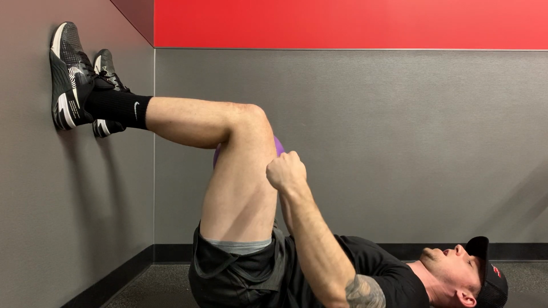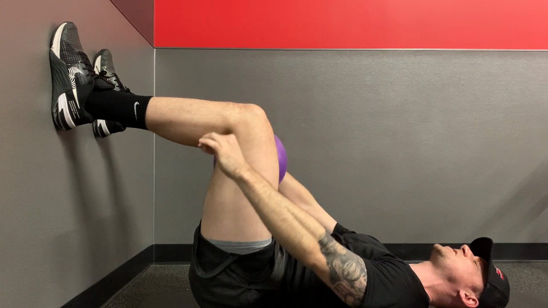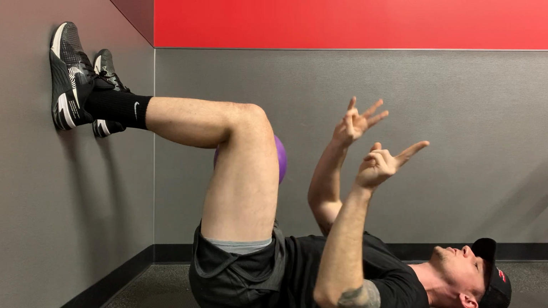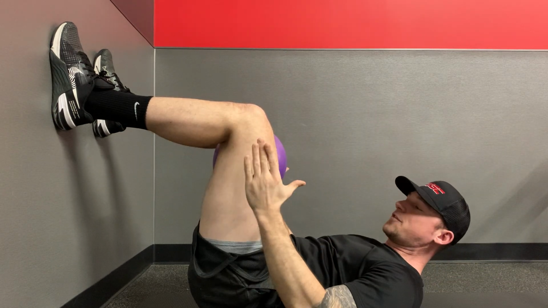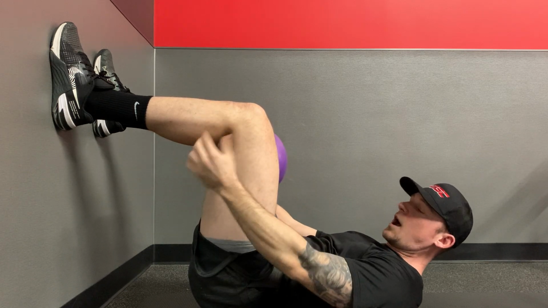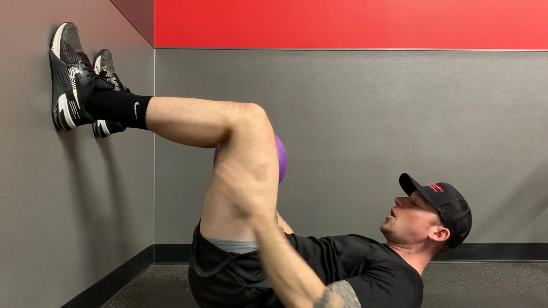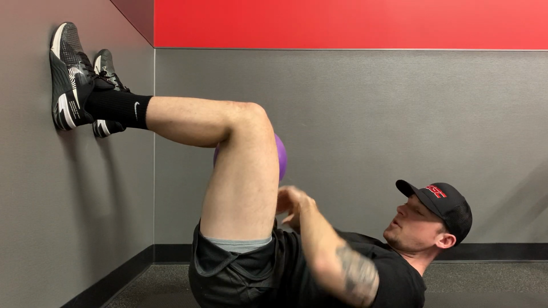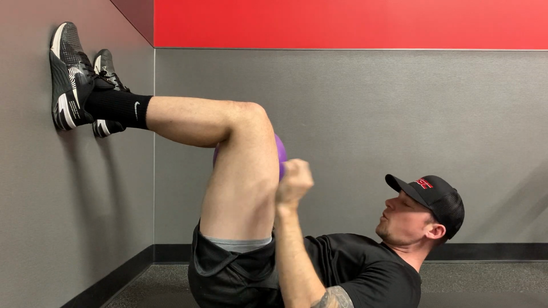Very slightly, as I gently squeeze the ball and gently attempt to drag the wall down with my heels. Again, this is not volitional, it's a very subtle squeeze, very subtle heel drag. Obviously we're not really dragging, it's isometric, we're just imagining we're dragging the wall down. You'll feel your adductors or your groin muscles and your hamstrings just very slightly engaged, that's all we want.